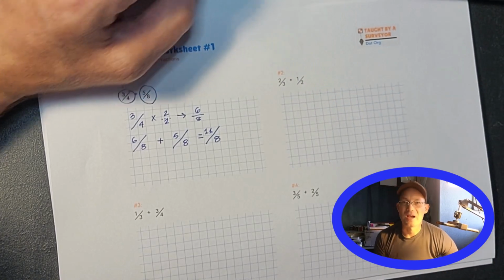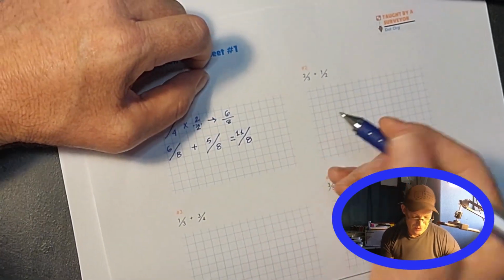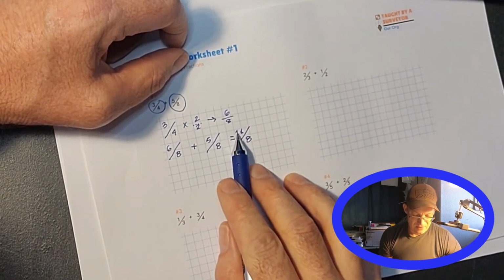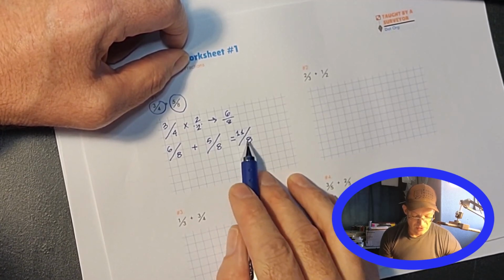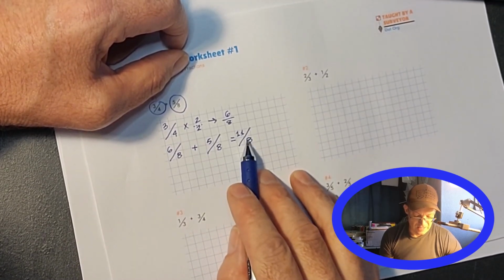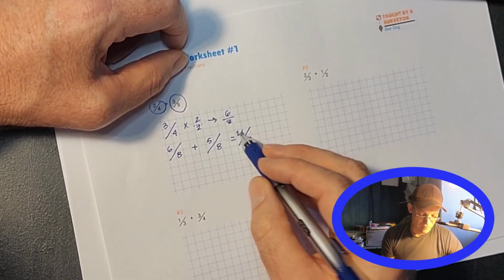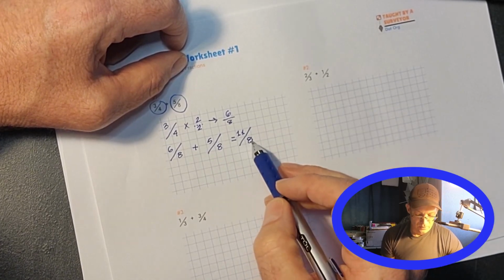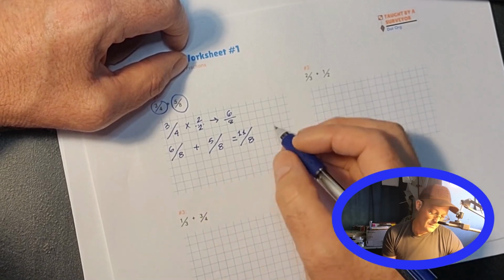Okay, so most of the time you can't leave your answer in an improper fraction, so we need to convert that. Here's how you do that. You take the numerator minus the denominator, and we get 3 left over, or 3/8. 8 goes into 11 one time with 3 left over.